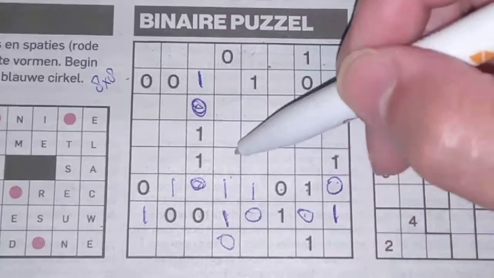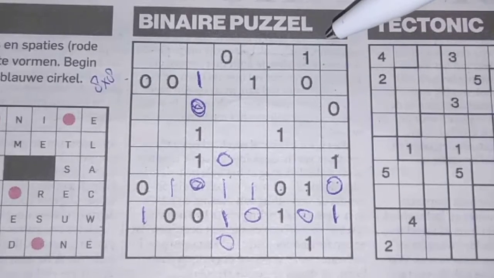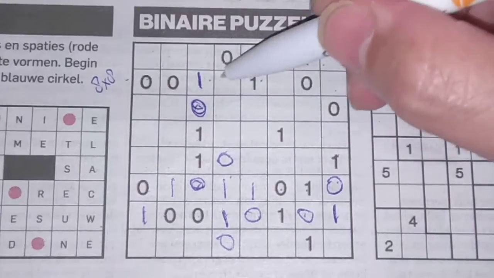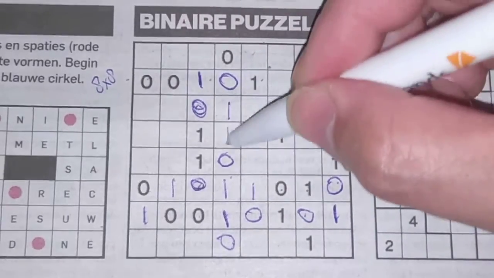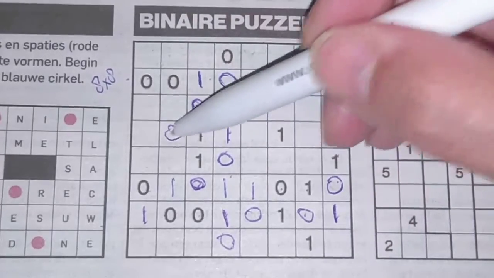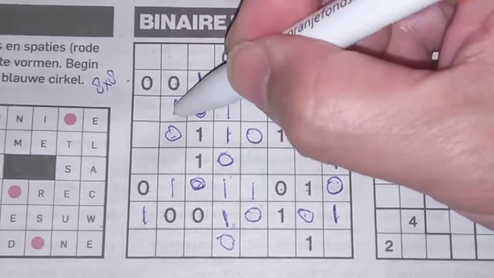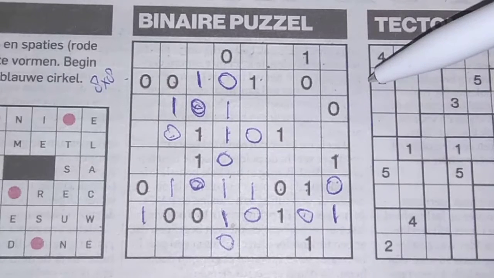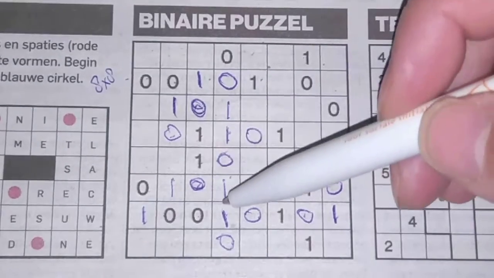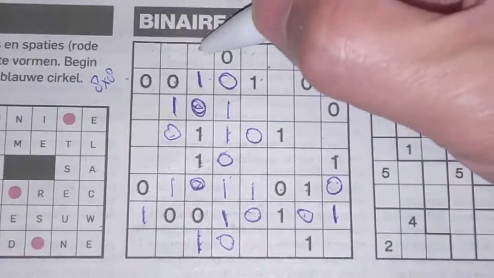Double one, here an O, and then O. And then between two ones comes an O. We have 4 O's now in this column, so the rest are ones. Double one, here an O, and then O. Between two O's comes a 1. And then double O, here an 1. Then 1. 1, 2, 3, 4 ones, so the rest are O's.